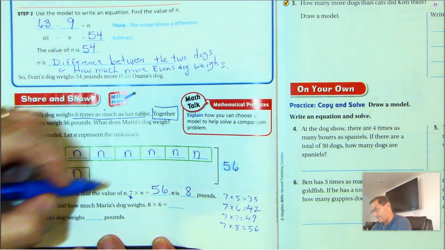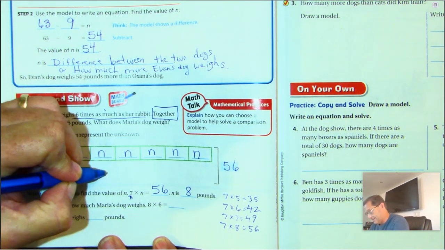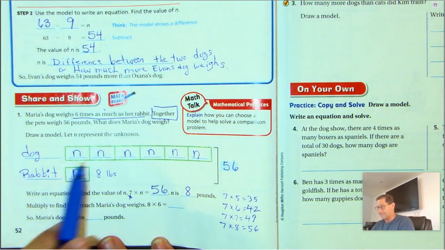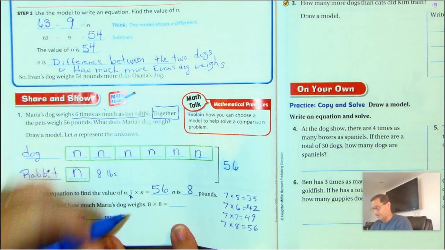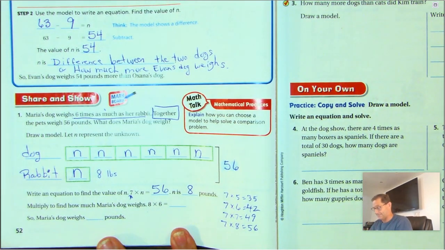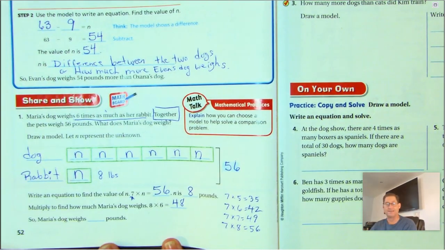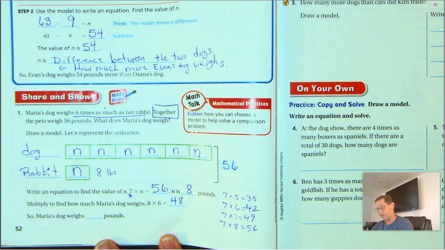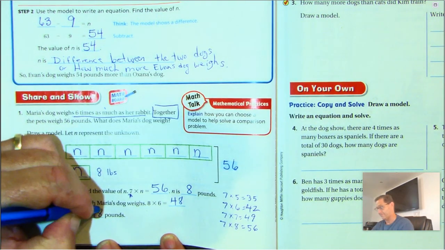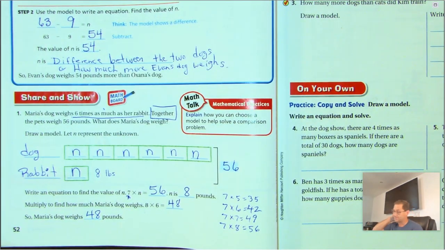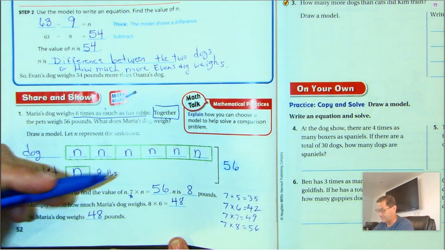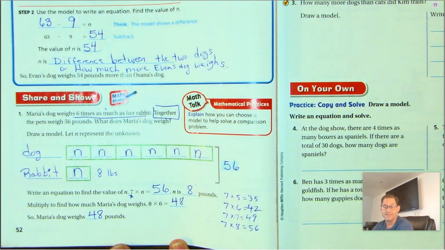So the rabbit weighs 8 pounds. The dog is 6 times as much. So 8 times 6 is 48. So Maria's dog weighs 48 pounds. And that makes sense because 48 plus 8 is 56.